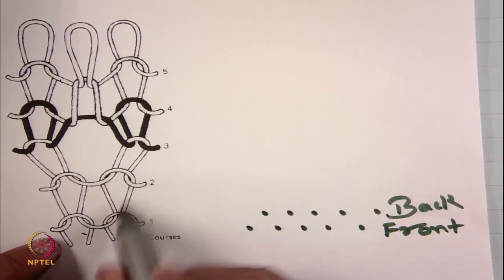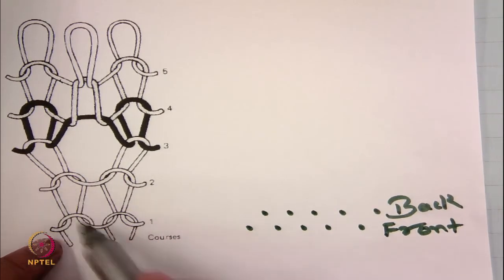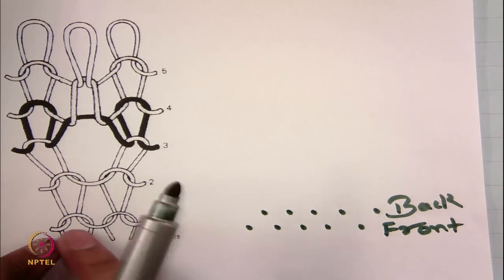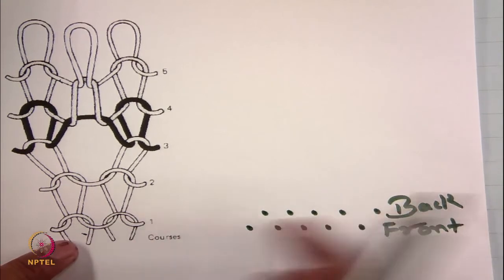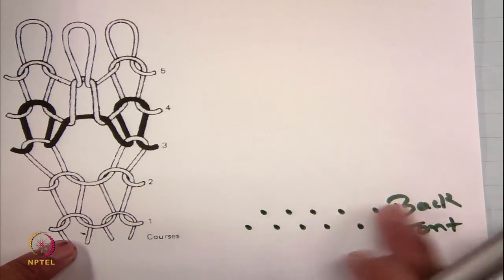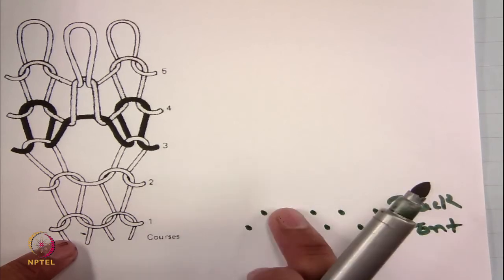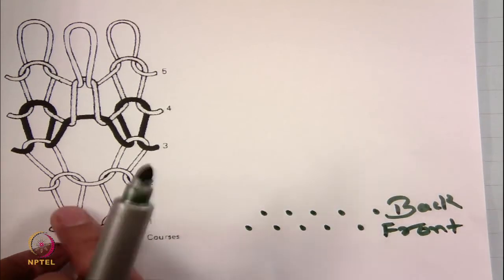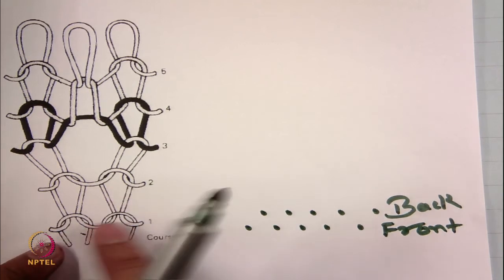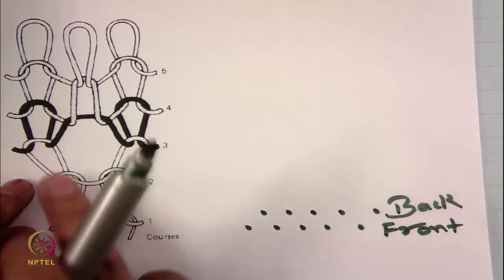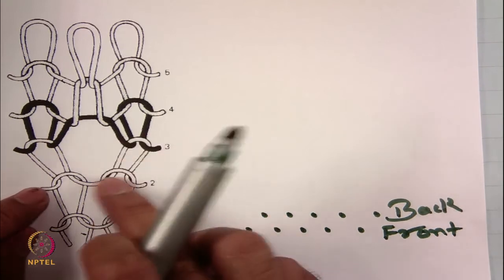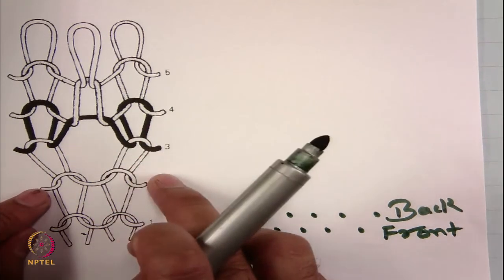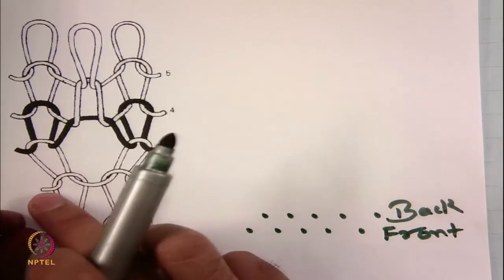So, in the first course you can see all are technical back side, and which bed makes technical back side? The upper set of the needles. So, these 2 needles are making technical back side, because here there are 2 loops and all are technical back side. Now, if you go for the second course, again this loop is technical back side and the next loop is also technical back side.